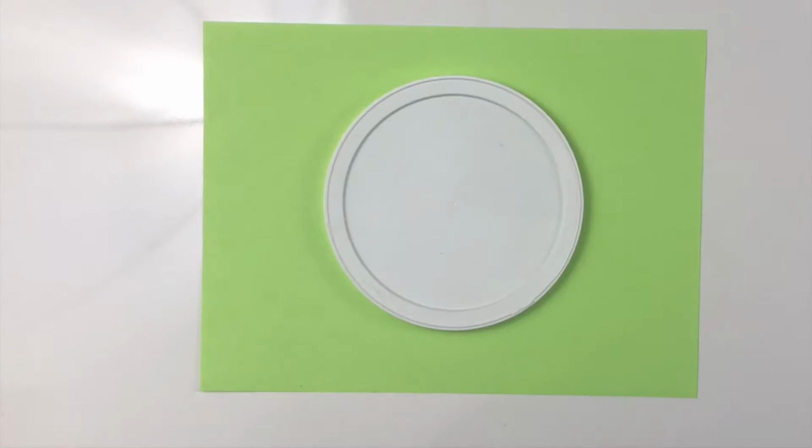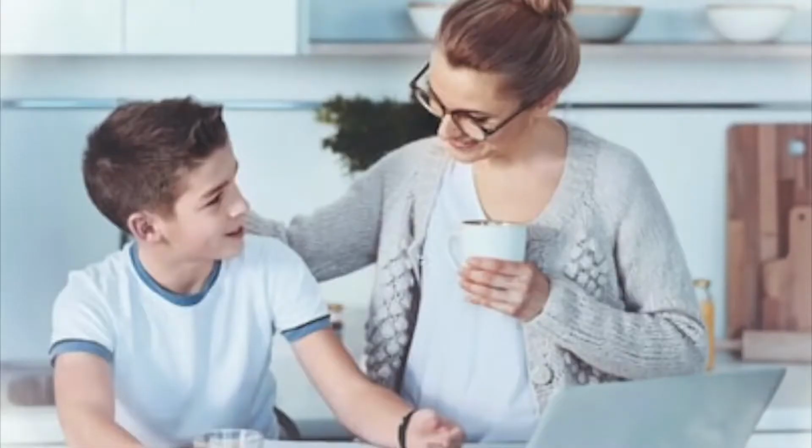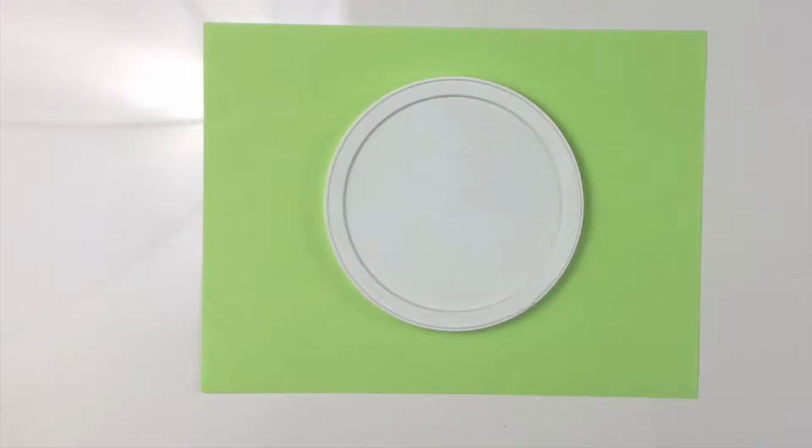Okay, so what you're going to need today is a pencil. You're also going to need a sheet of paper. If you have colored paper, all the better. If you don't have colored paper, maybe get out some crayons and color the paper any color you want. And of course, you're going to need something circular to trace. Homes are usually filled with all kinds of things that are circular. Plates, lids. Ask a grown-up if you need help finding something. Your first circular shape should be about the size of your hand when your fingers are all spread out.